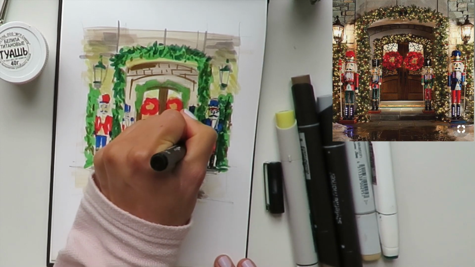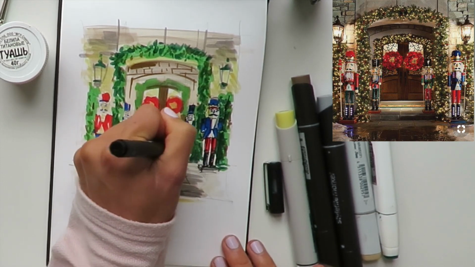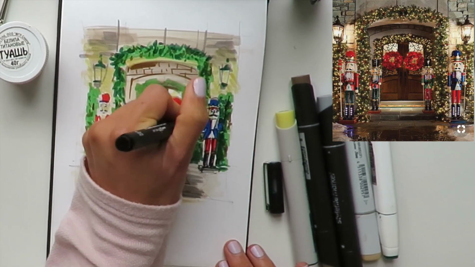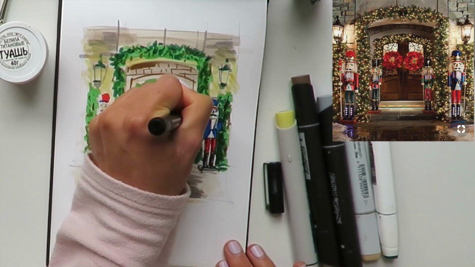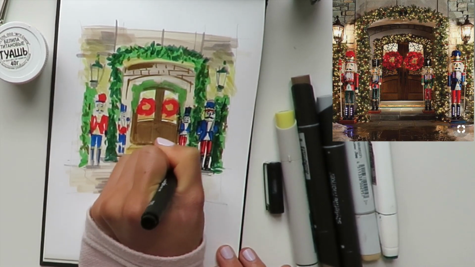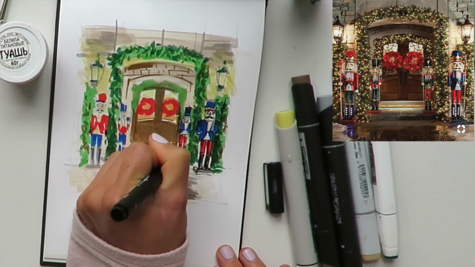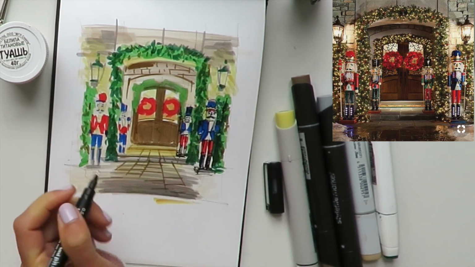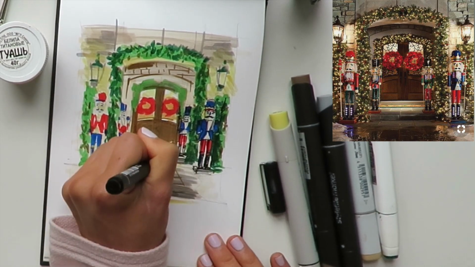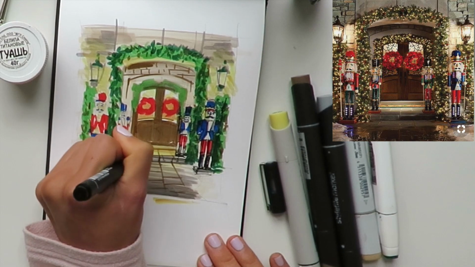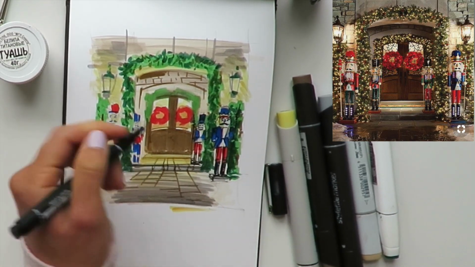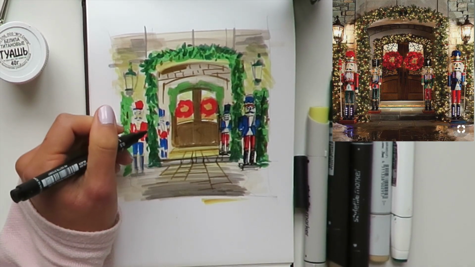Just a couple of strokes, very quickly. So he's also holding this nice little big arrow in his hand. He's also standing on some kind of pedestal. Alright, so this is a step. Let's quickly show it.